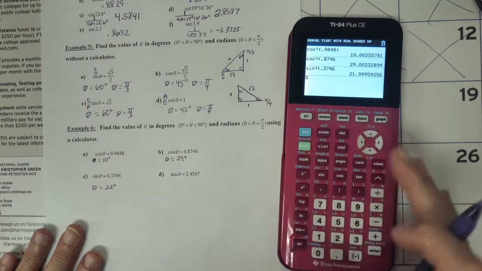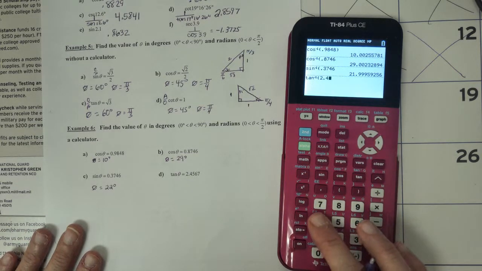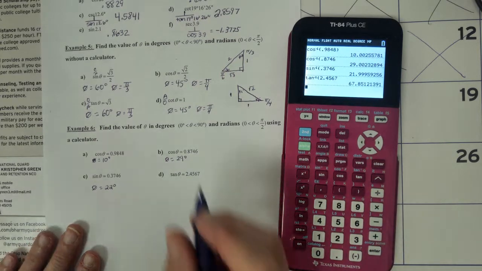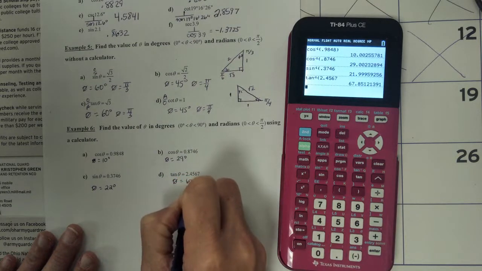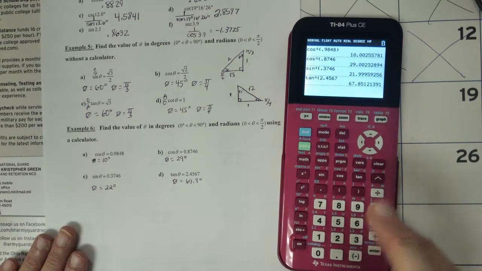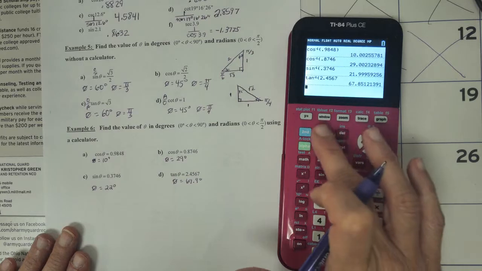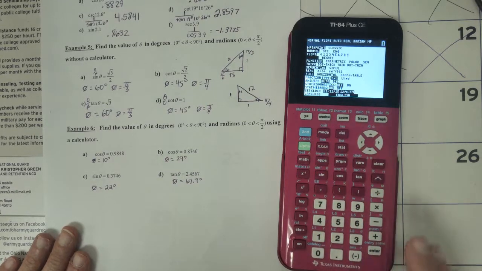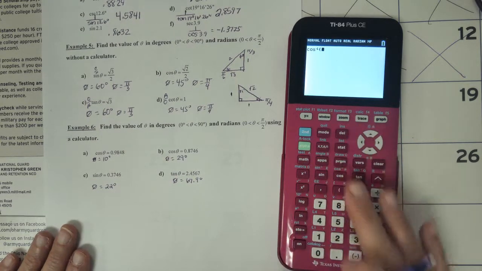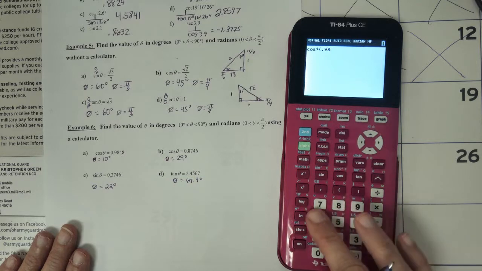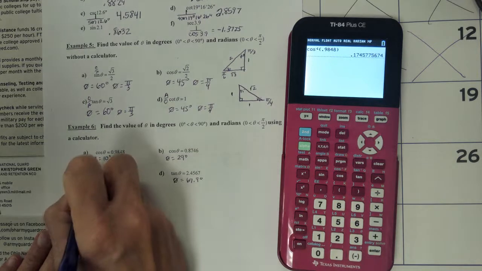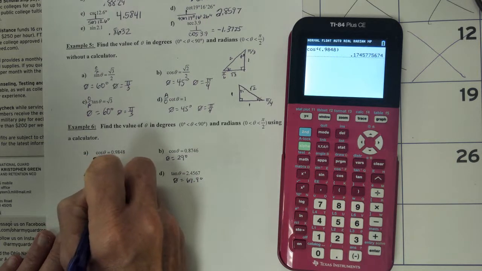And lastly, second tan 2.4567. And that's 67.85, 67.9 degrees. And then we can go to radians. So we'll change our mode. We'll go into radians, quit out, start over. Second cosine 0.9848. And let's round these to 4 decimals. So theta is 0.1746 radians.